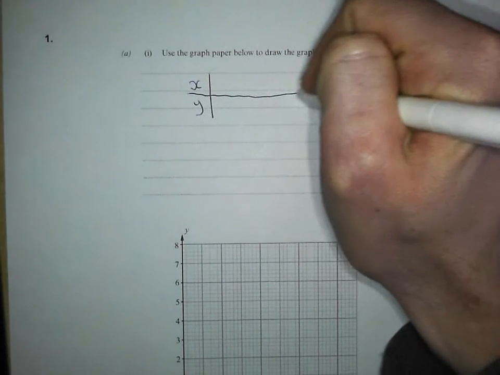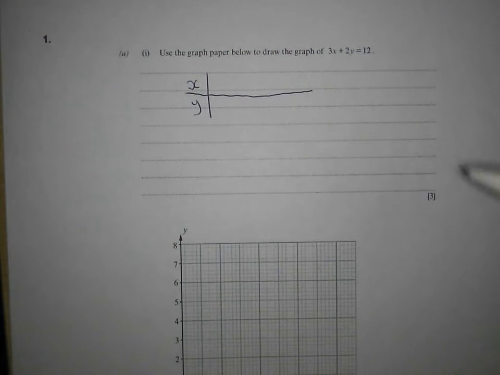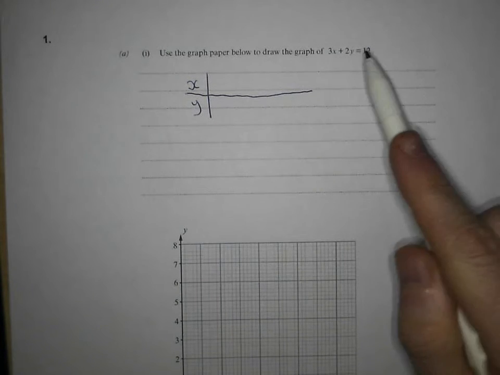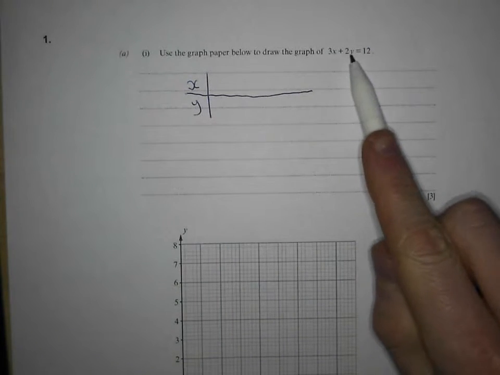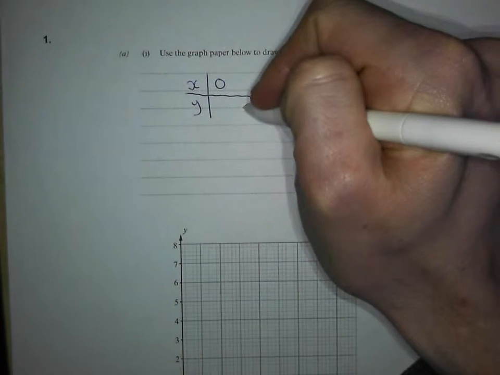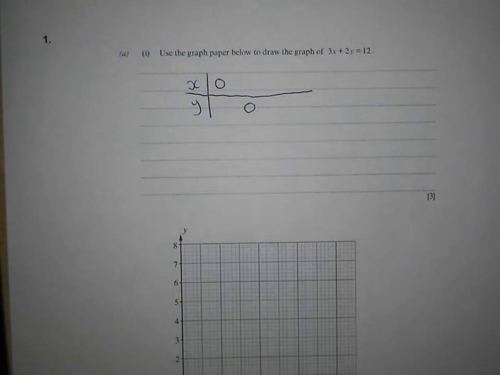Now, a lot of times students say to me, well, I don't know what x and y values to put in. Well, that's the beauty of it. You choose ones that work for you. And if you've got an x on that side and a y on the same side, always go for x is 0 and y is 0 as well. It always gets you 2 nice points.